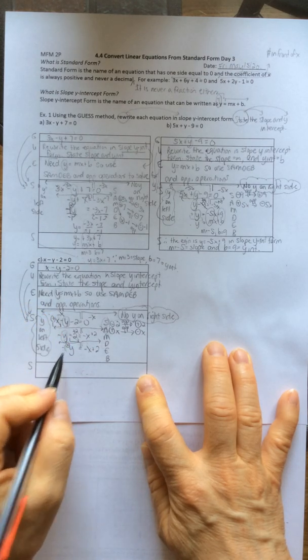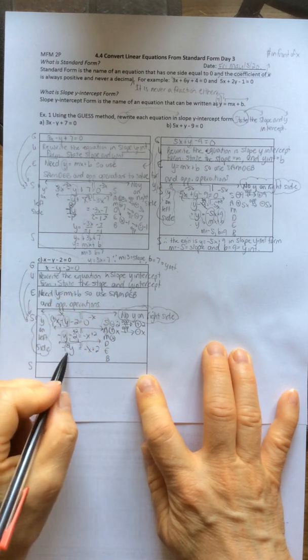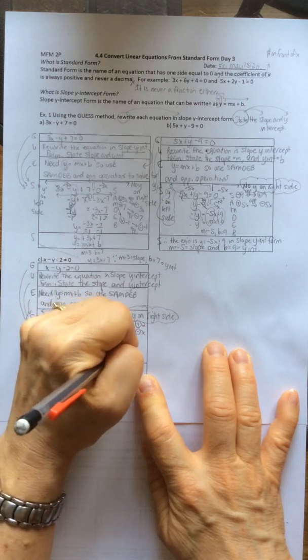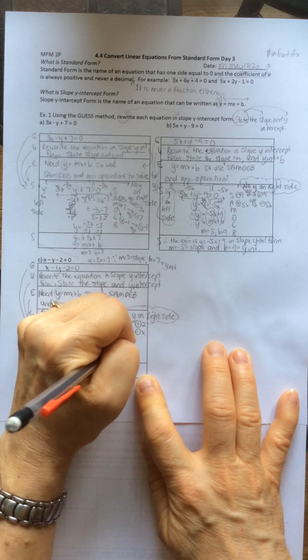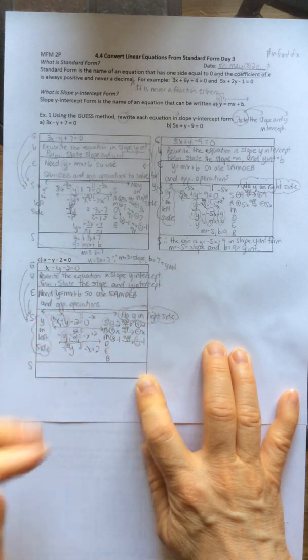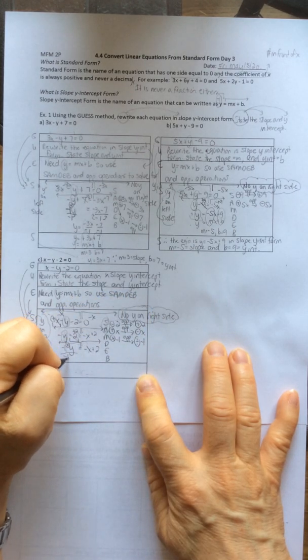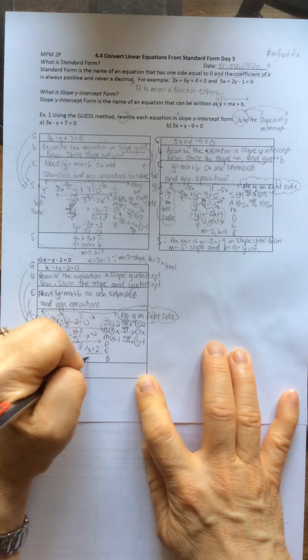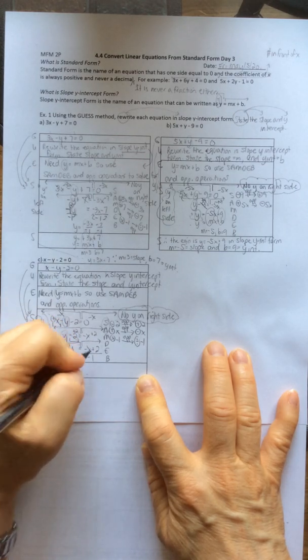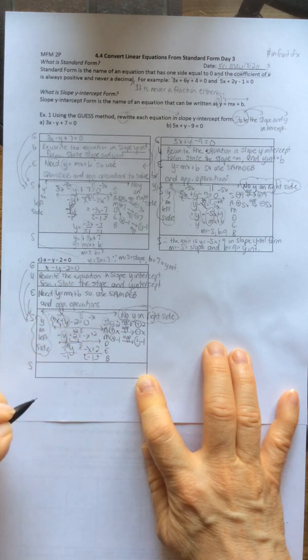In understanding that, next to the m, I have to say they are multiplying by negative 1, and I'm going to do the opposite, which is divide by negative 1. So I have to understand quite a few things there. So when I divide by negative 1 on the left of the equal sign, I have to also divide by negative 1 on the right. That negative 1 affects both the negative x above it and the positive 2.